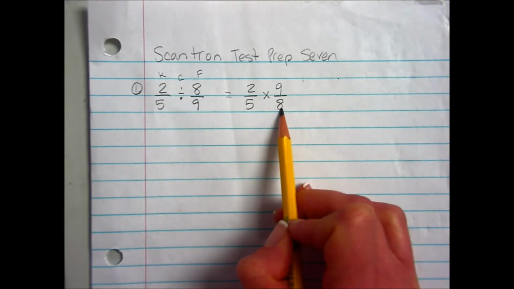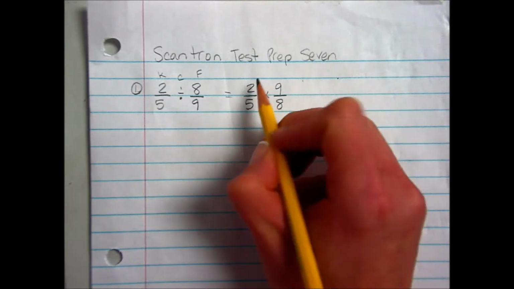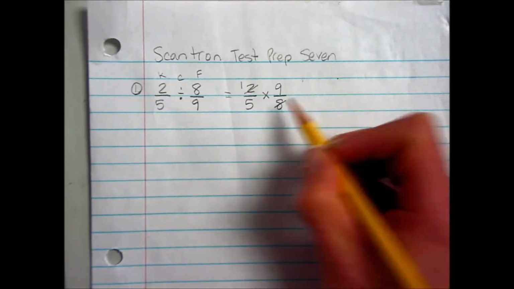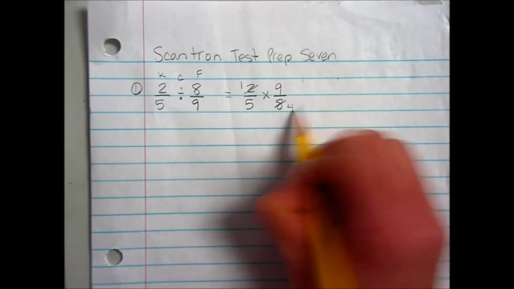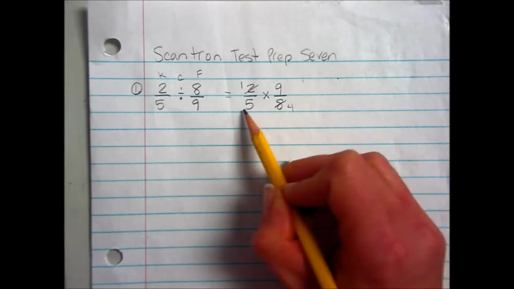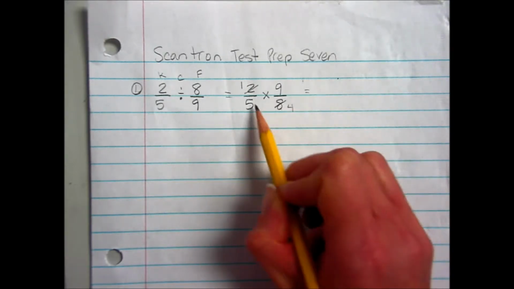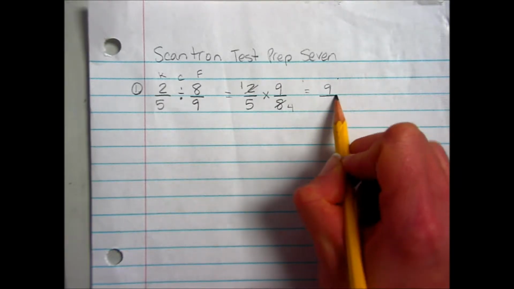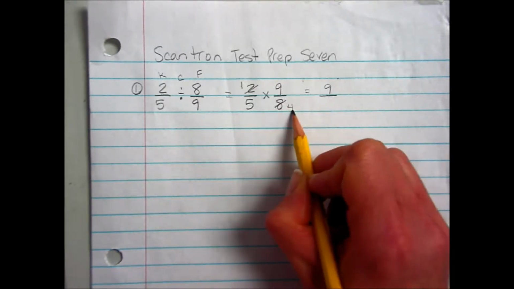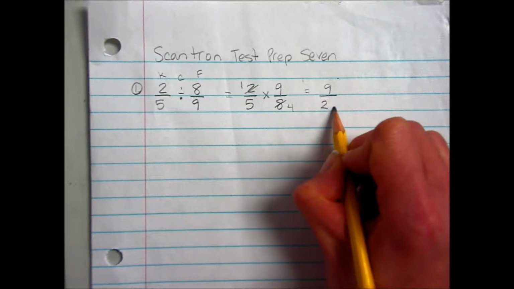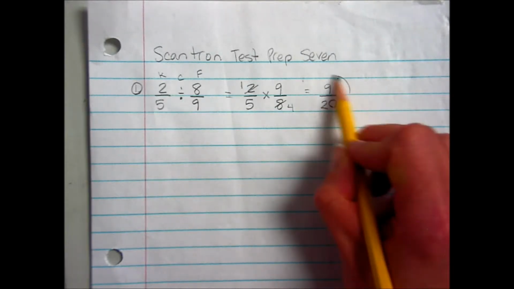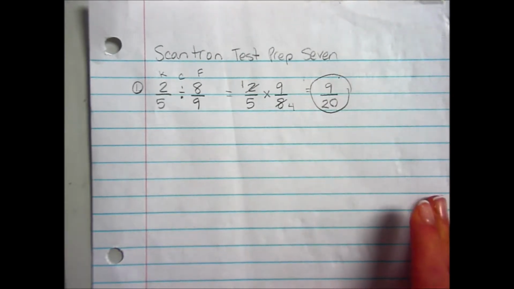So I noticed that the 2 and the 8 are both divisible by 2. So 2 divided by 2 is 1, and 8 divided by 2 is 4. There's nothing to crisscross reduce here, so I'll move on. Multiply 1 times 9 and get 9, 5 times 4 and get 20. Double check. There's nothing to reduce because 20 is not divisible by 9 or 3. So that's our final answer.